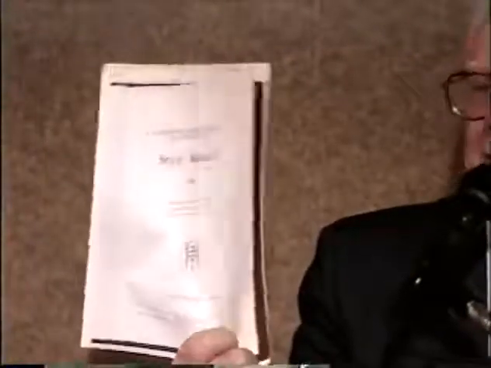And since we have a lot of new faces here tonight, I want you to go to the law library and ask them for the Federal Style Manual. It's published in 1984.